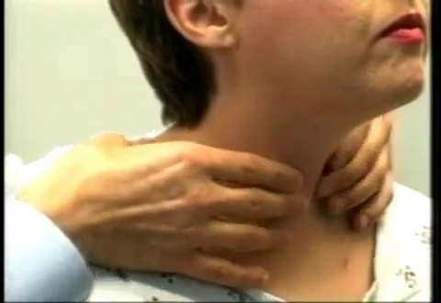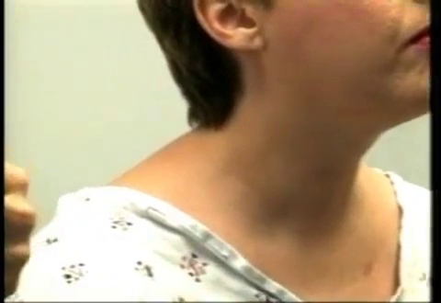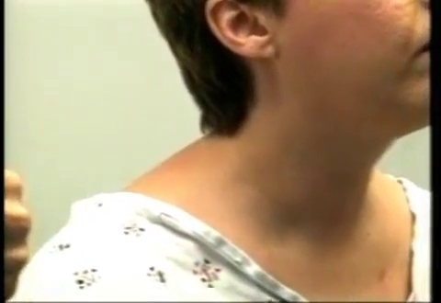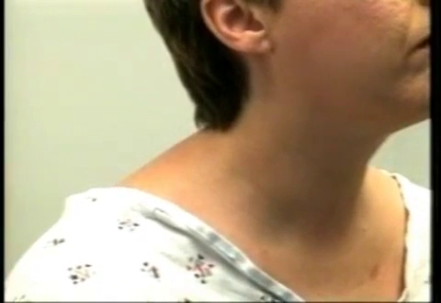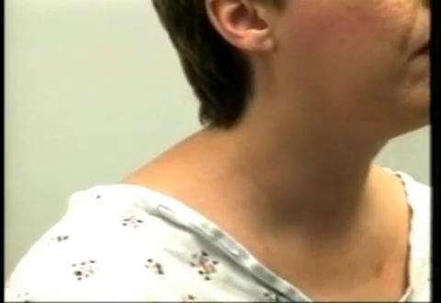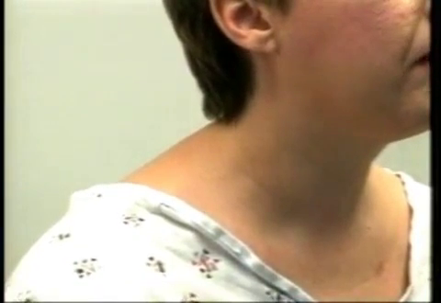Good. And as the patient swallows, the thyroid gland rises up against the pads of your fingers, and as the swallowing is completed, the thyroid gland falls back down again. And that's what you're actually trying to palpate, as the thyroid rises and then falls against your finger pads.